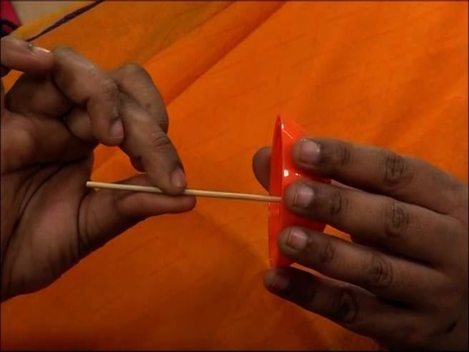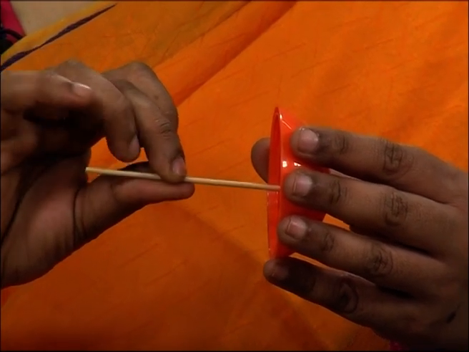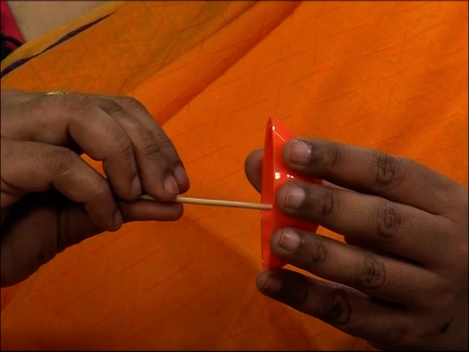Children, and the distance between the pole of the mirror to the center of curvature is called the radius of curvature. Okay children, hope you have understood the pole of the mirror and the center of curvature. So from these two we have defined the radius of curvature. The radius of curvature is the distance between the pole of the spherical mirror and the center of curvature.